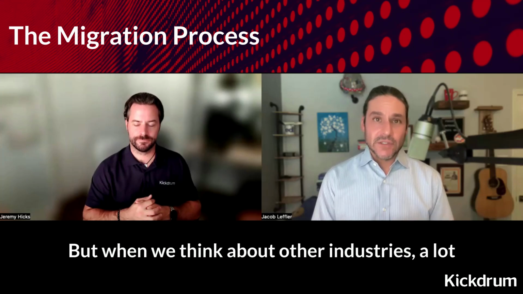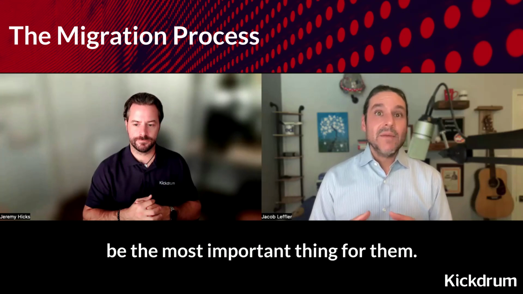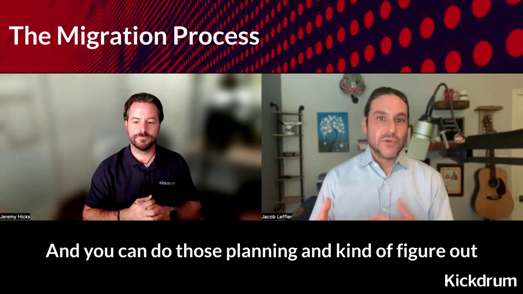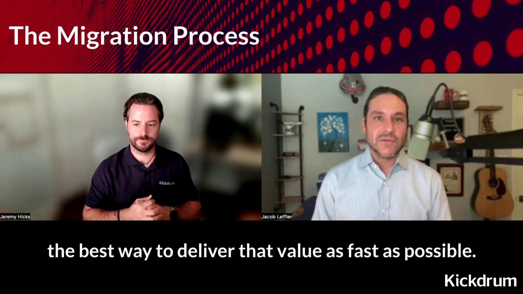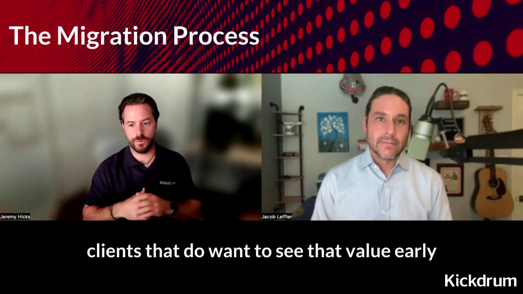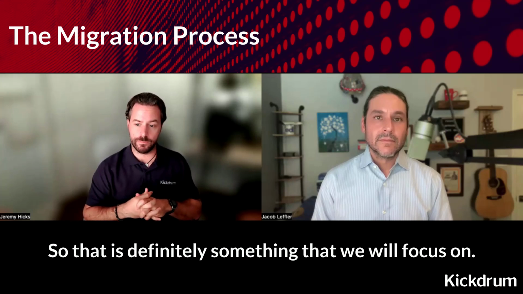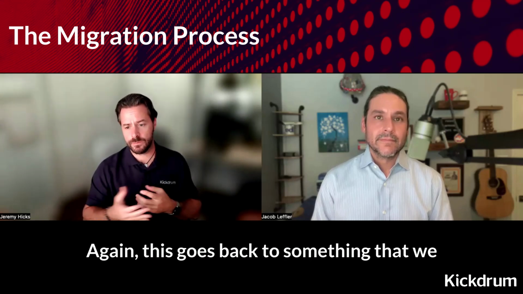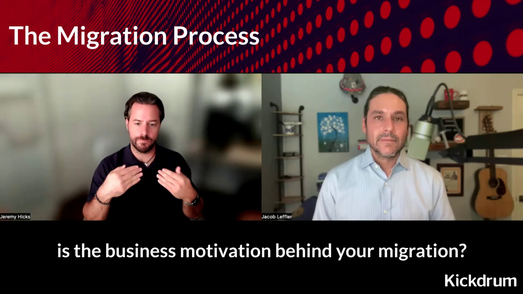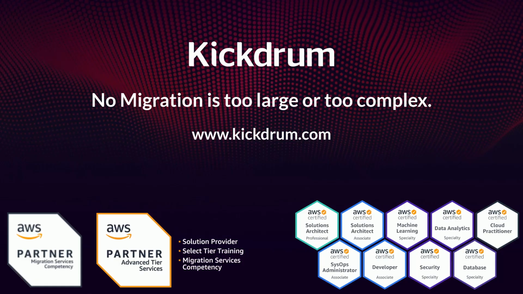But when we think about other industries, a lot of times getting that value in place quicker may be the most important thing for them. And you can do that planning and figure out the best way to deliver that value as fast as possible. Yeah, absolutely. And we work with a lot of private equity clients that do want to see that value early on in their acquisition and hold period. So that is definitely something that we will focus on. Again, this goes back to something that we discussed in the first video, which is what is the business motivation behind your migration? And let's make sure that we align our plan according to that business motivation.